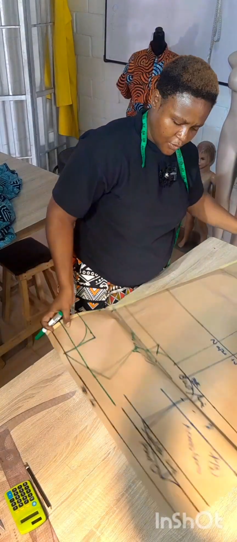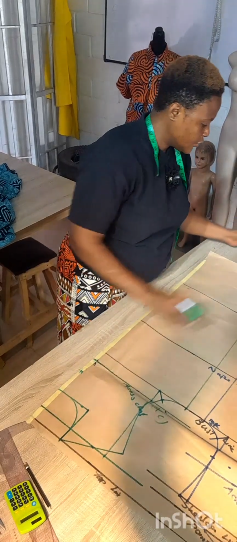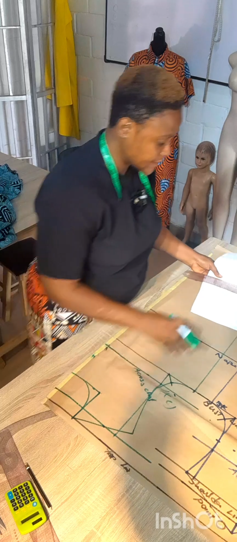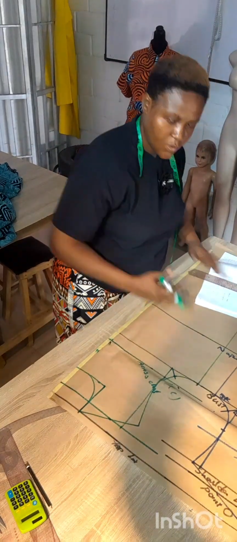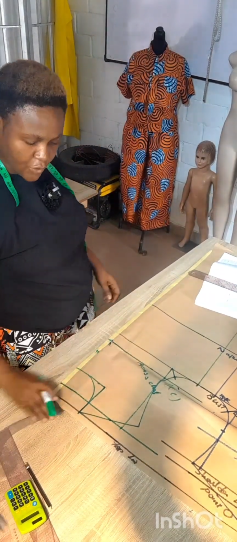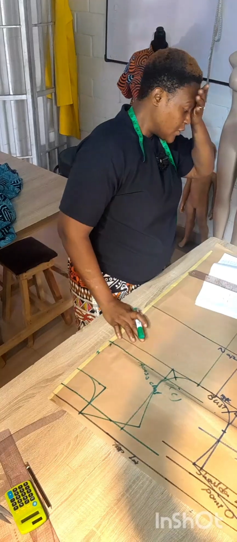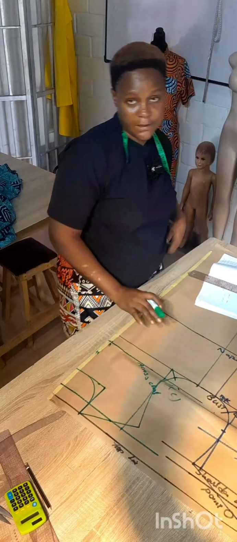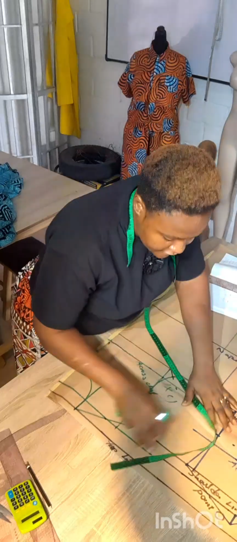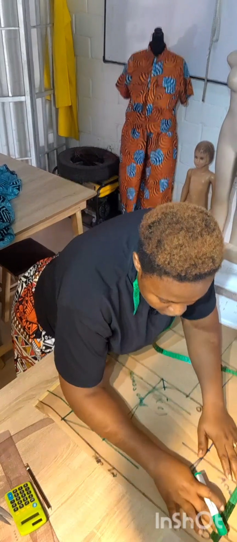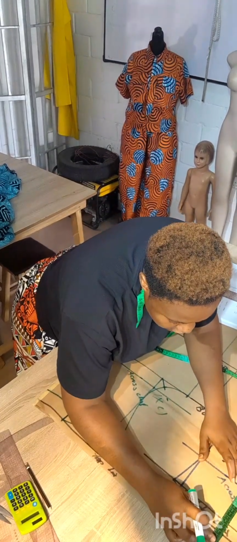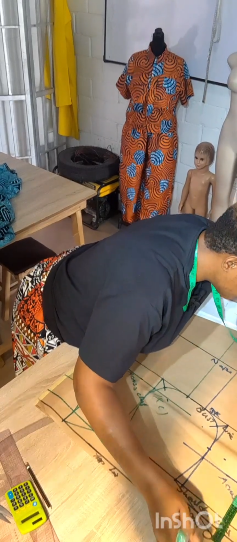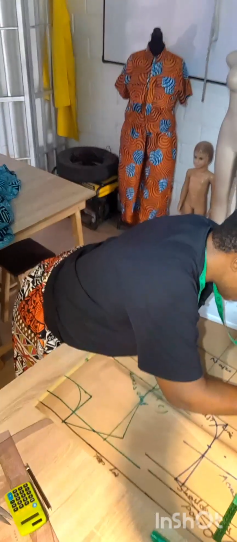So now we are going to take our top length, the shirt length. She wants it to be a crop top, but not too short. So the top length we are working with is 53. I'll be taking the 53 cm from the neck point. This is where I have it.